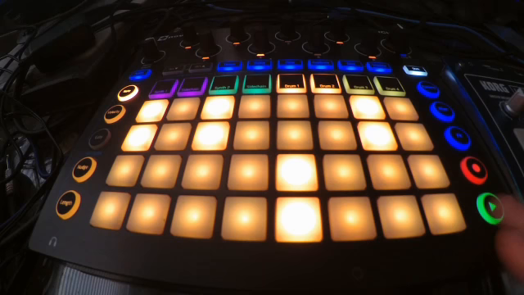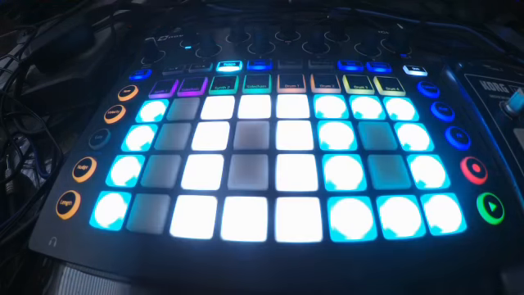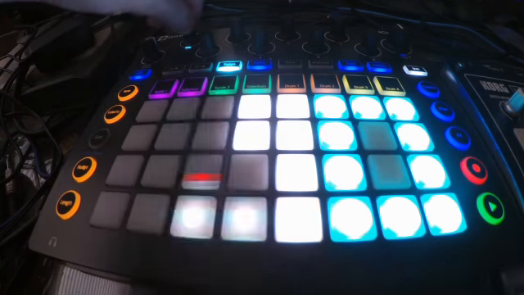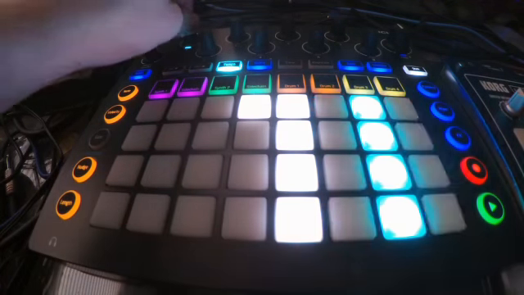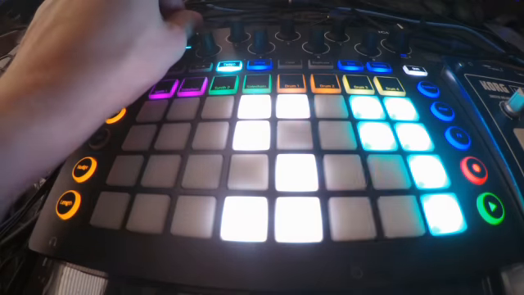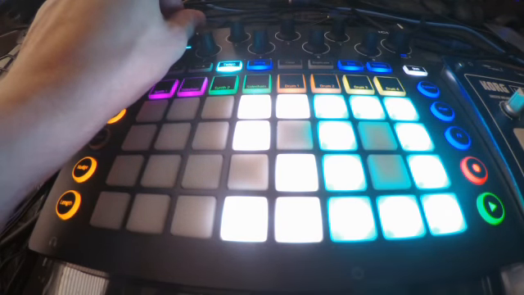Now you have 2 different options from here. You can double or half your tempo. So let's go down to 50. And what this is going to do, you're going to lose resolution, but you're going to add length. And you'll see what I mean.